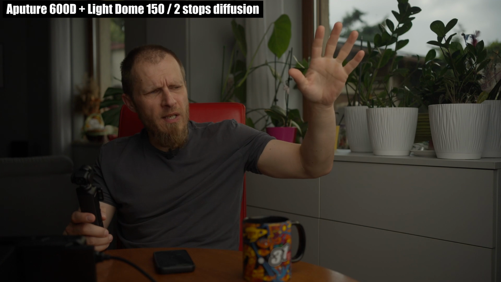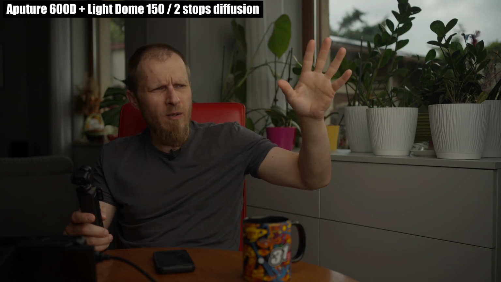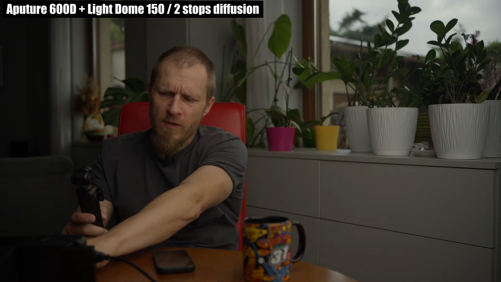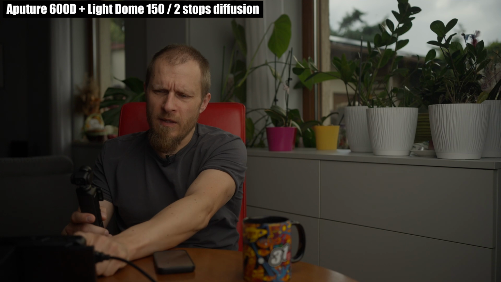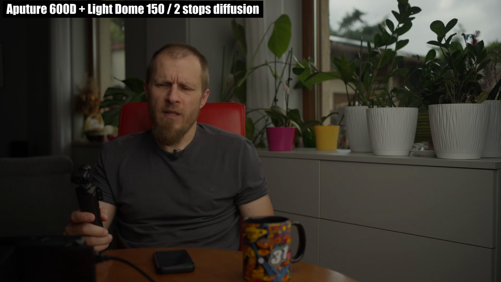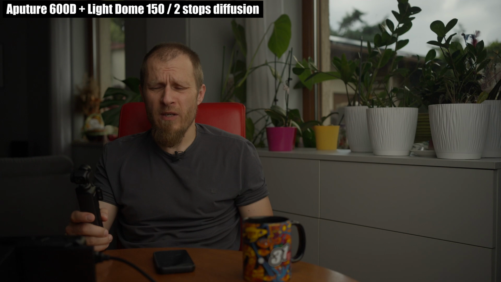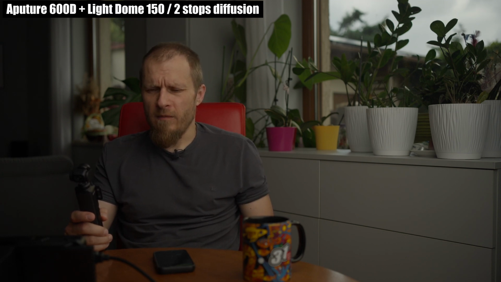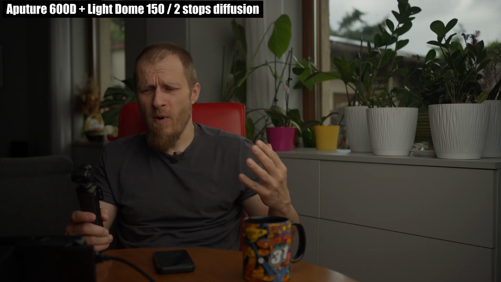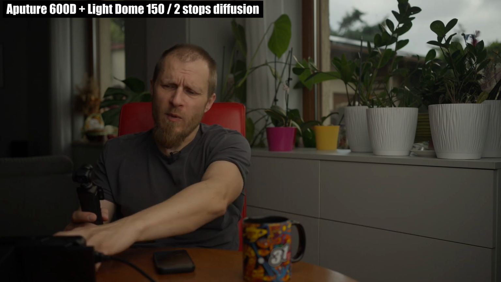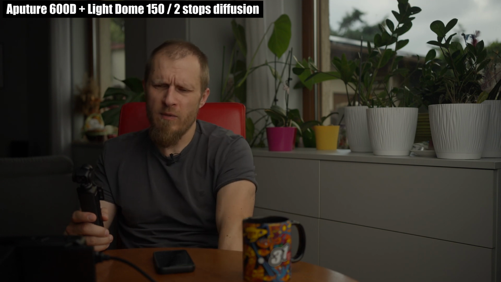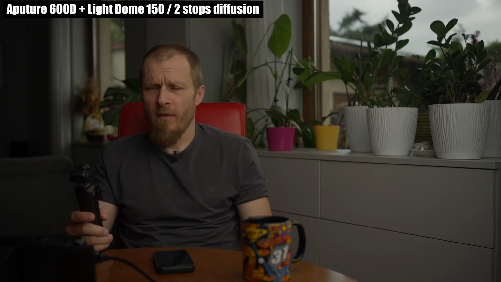So Aputure 600D, 100%, LiDAR 150, and I say it's not enough. Of course, with this setting it's okay, but if I switch to standard Rec 709 transformation in DaVinci, then it is really dark. I mean, sure, I can boost exposure in post, but then I would probably overexpose the windows. So it is what it is.